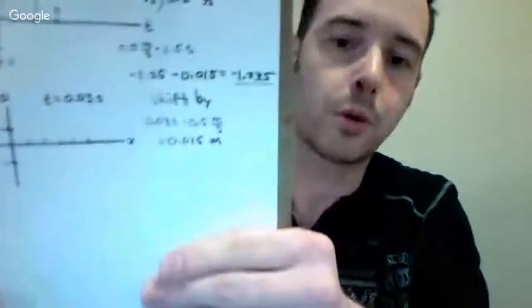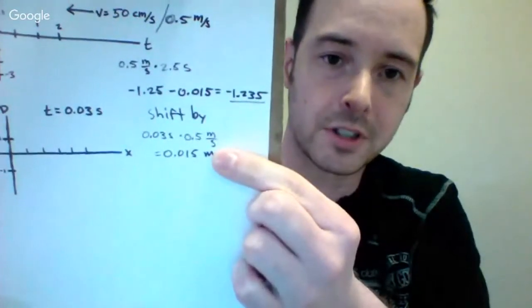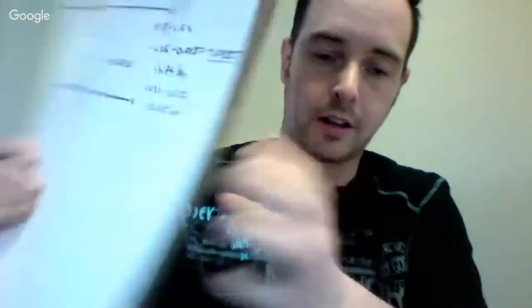So then, I guess now we just draw it pretty much. Oh, wait, starting point. So we determined our starting point as negative 1.235. Now we know how much to shift it by, so you just kind of add these together. Shift it to the left in the negative direction. So you're going to go negative 1.235 minus 0.015. And that equals something.